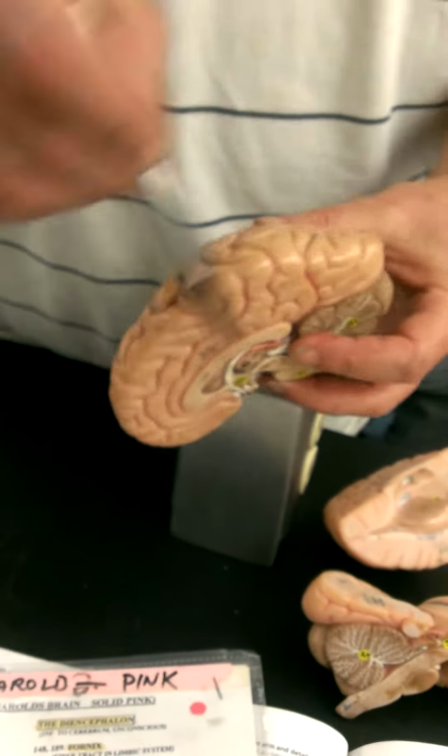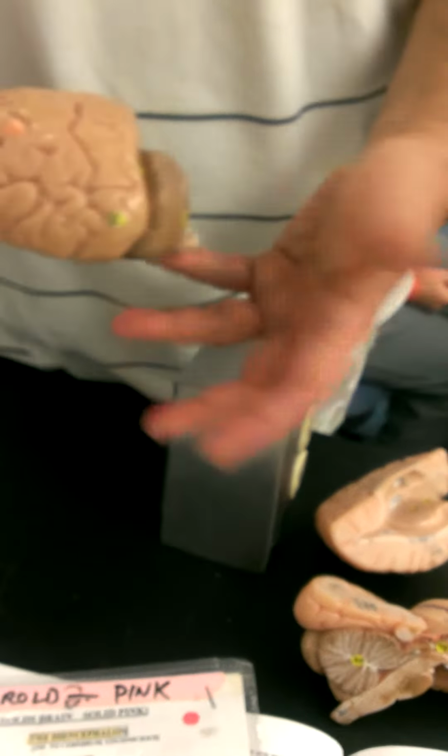That's so. Two fissures and three named sulcuses, or sulci. Cool.